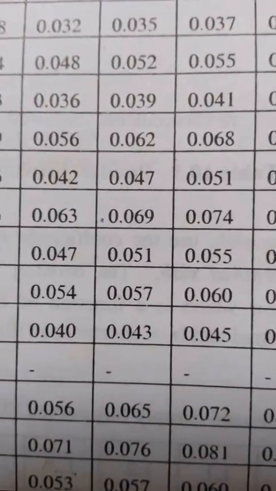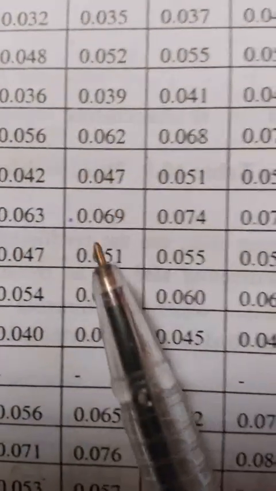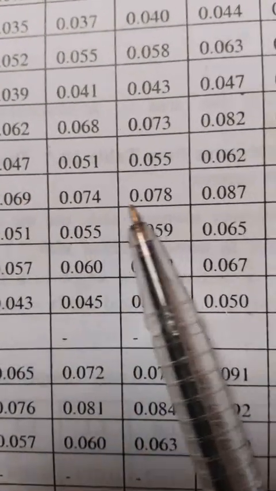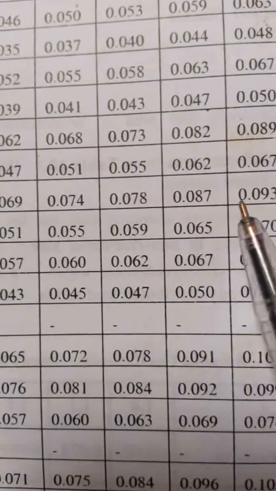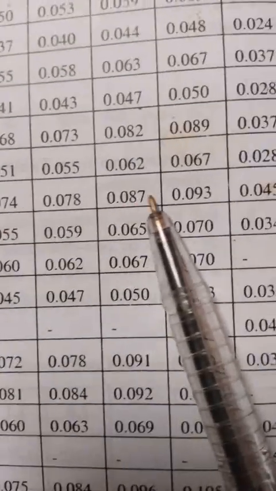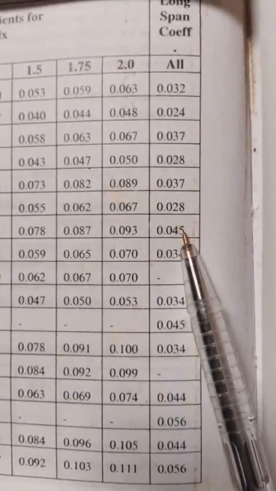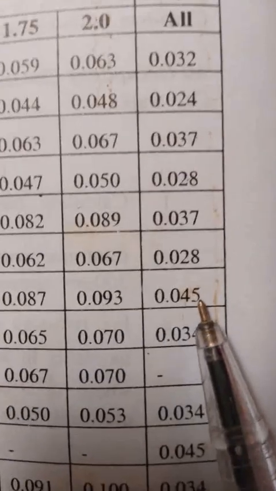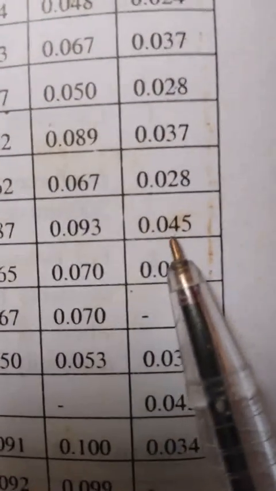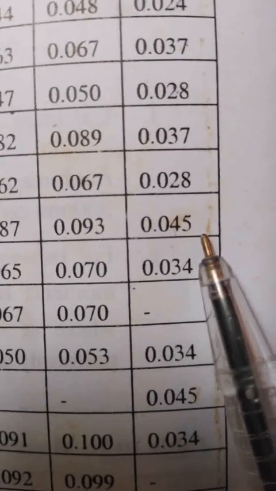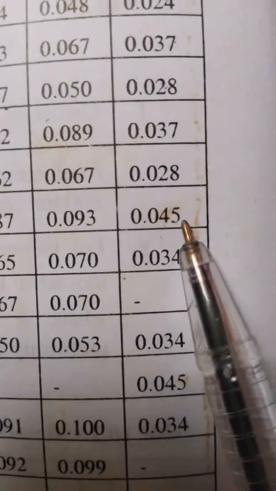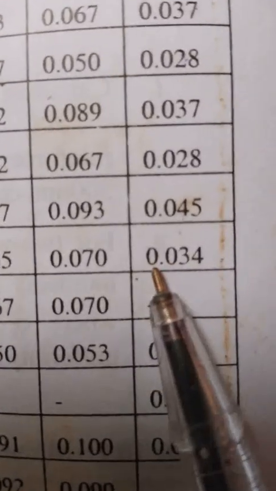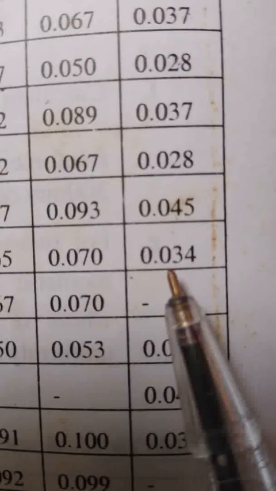Once you have done that, the next thing you're going to do is to trace this to the long span coefficient. Let's trace it down to this point, so you can see the long span coefficient. This becomes 0.045 for the edge negative moment and 0.034 for the positive span moment.